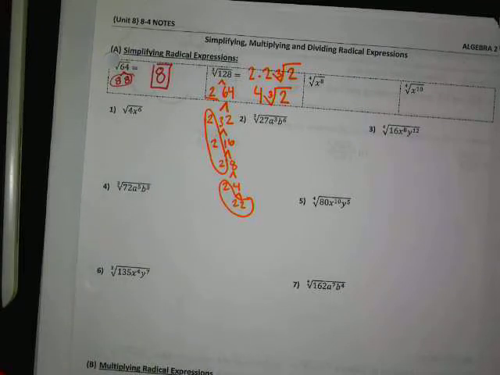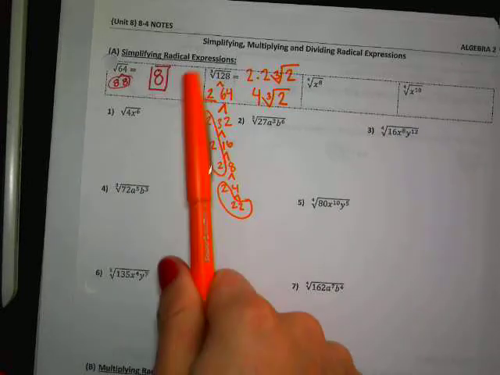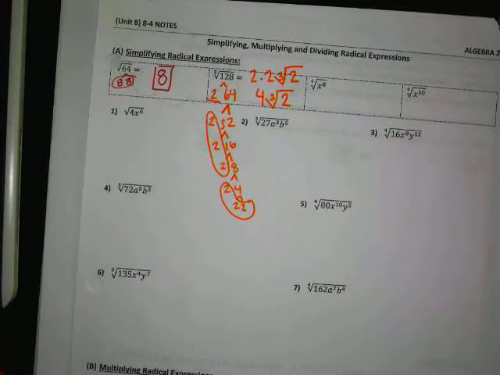The root is going to just be the same throughout the whole problem for all of the problems today. So whatever root you have, it stays the same throughout the whole problem. So this is a cube root, so cube root, cube root, cube root. That stays the same.